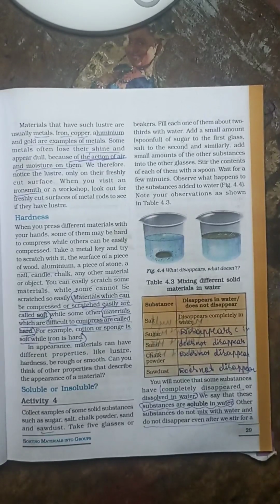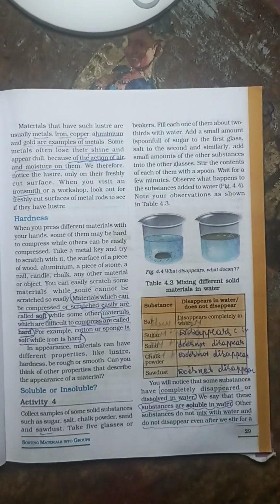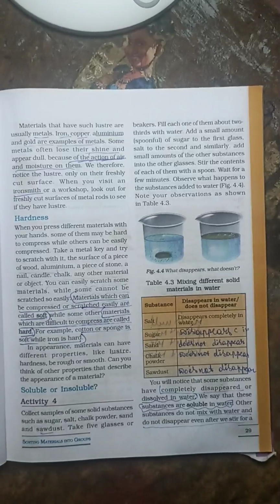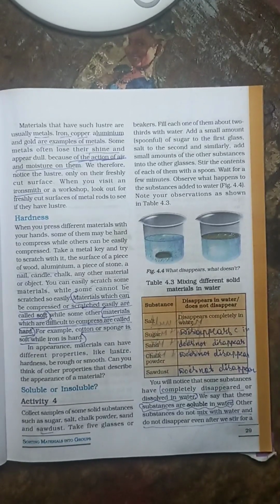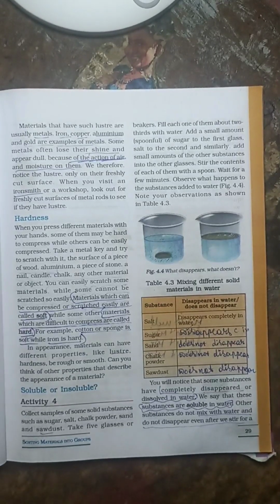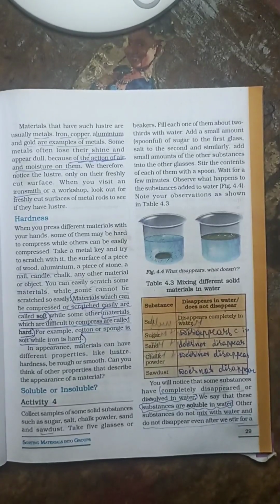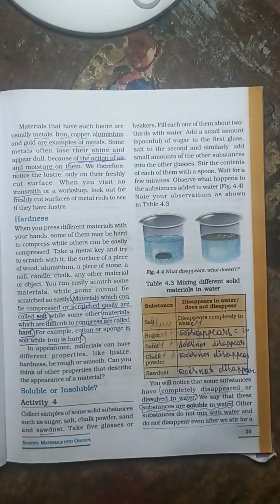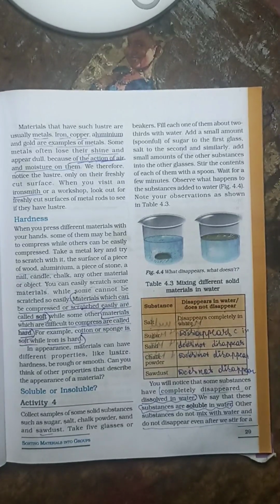they have luster. Hardness. When you press different materials with your hands, some of them may be hard to compress while others can be easily compressed. Take a metal key and try to scratch with it the surface of a piece of wood, aluminium, a piece of stone, a nail, candle, chalk, any other material or object. You can easily scratch some materials while some cannot be scratched so easily.